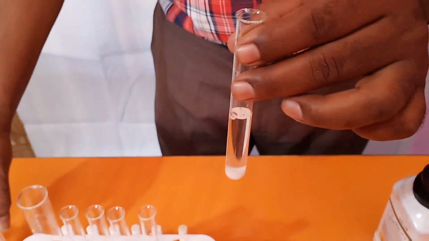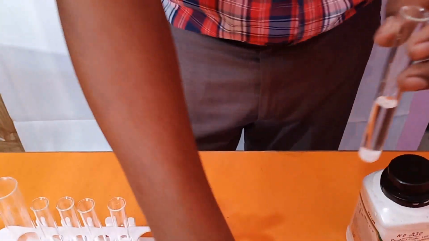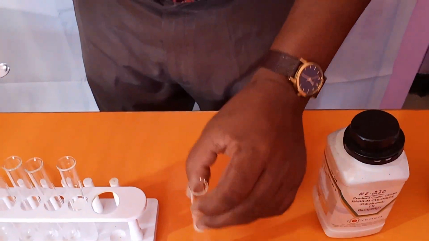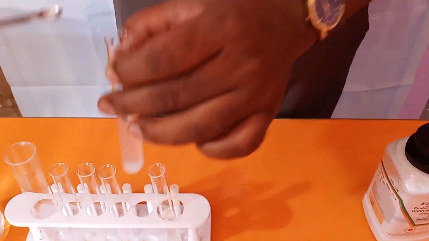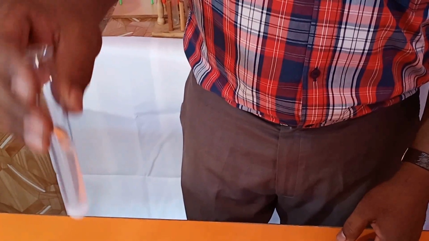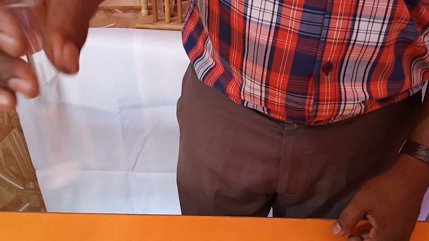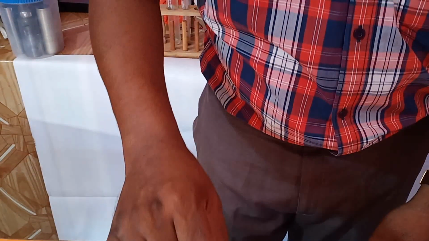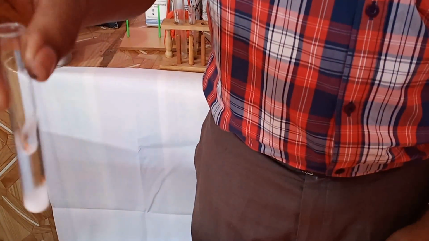Let me stir it well. I will shake it so that it mixes well. This is barium chloride and this is the sodium sulfate.